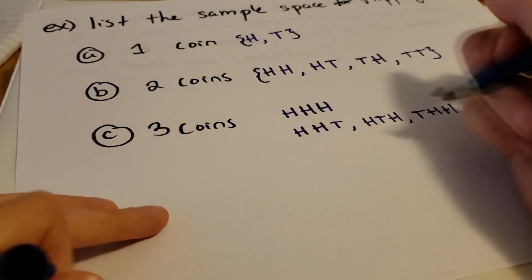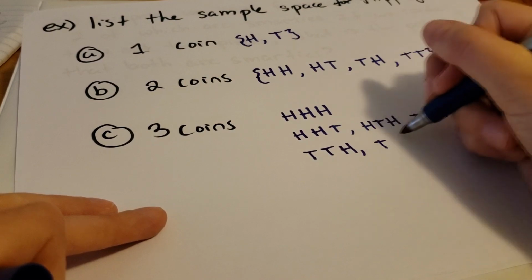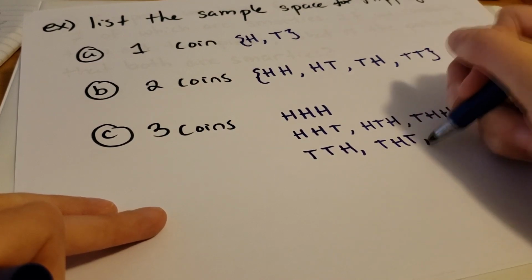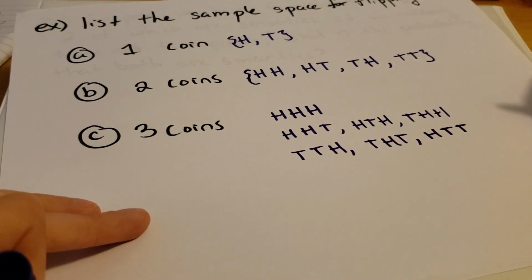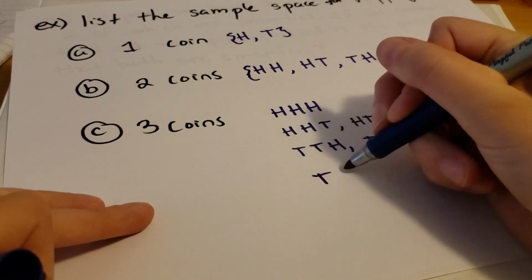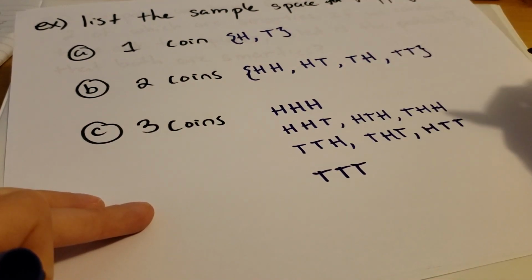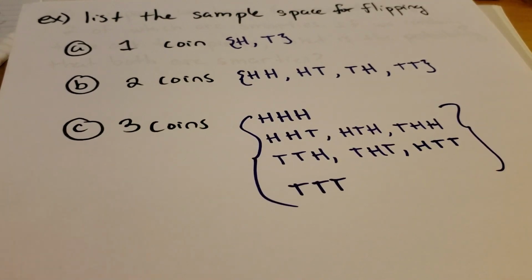Well, now let's see what happens if we end up with 2 tails and 1 head. Right, so we can just flip the positions of the T's and H's. And that shows us all of the ways that can happen. And now the last possible outcome would just be getting all 3 tails. So this whole thing here would be our sample space for flipping 3 coins.